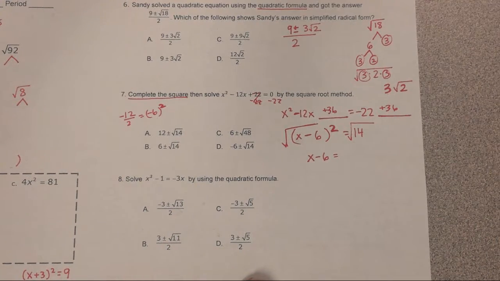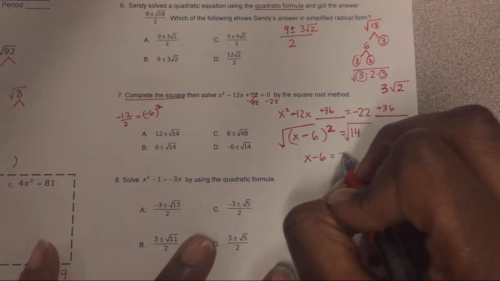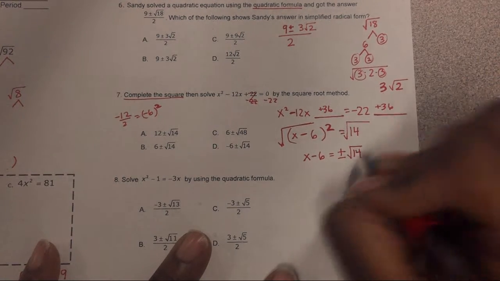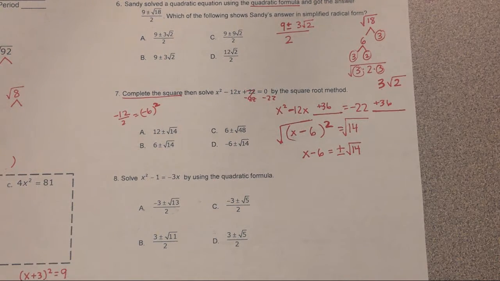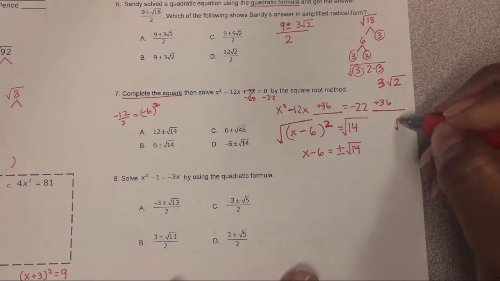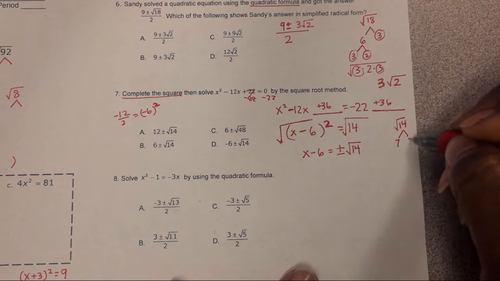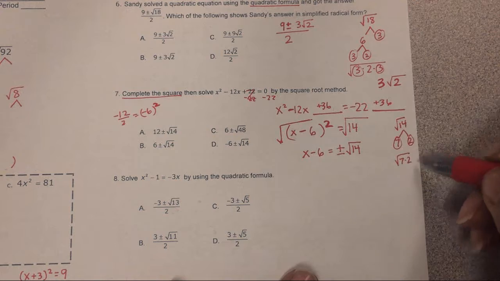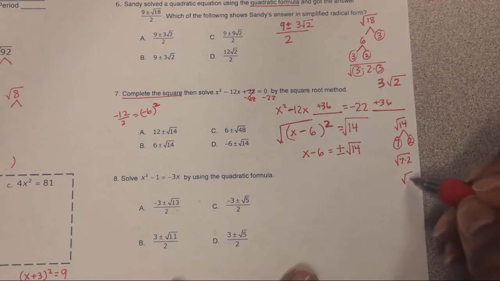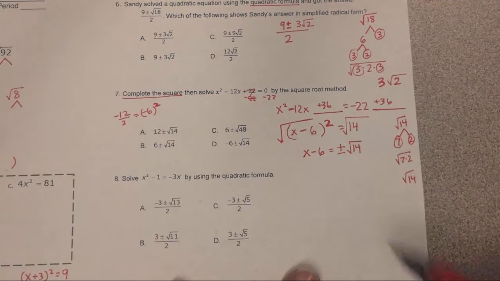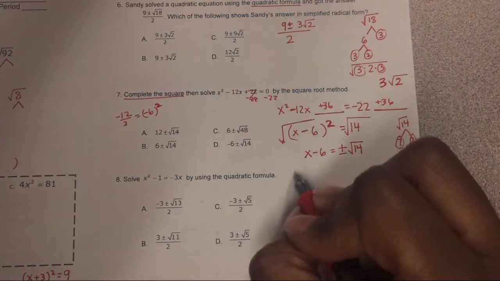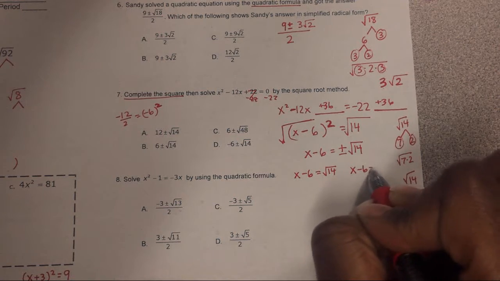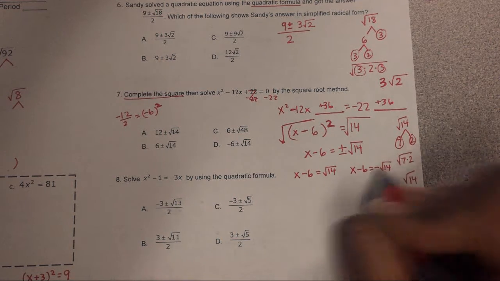But look at your answer choices. Do you really want to use a decimal? The answer choices don't use decimals, so I'm going to keep it as square root of 14. I didn't break square root of 14 down because it's 7 times 2. 7 and 2 are already prime. If I put a 7 and 2 in there, nobody breaks out. I got to multiply it back together. I end up with square root of 14 anyway. So keep square root of 14. So I got x minus 6 equals square root of 14, and x minus 6 equals a negative square root of 14.